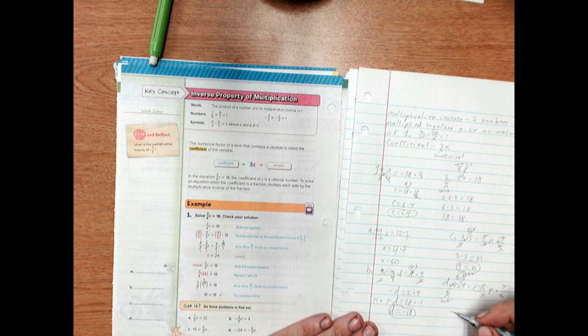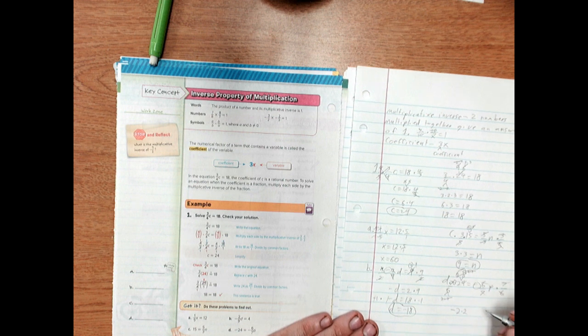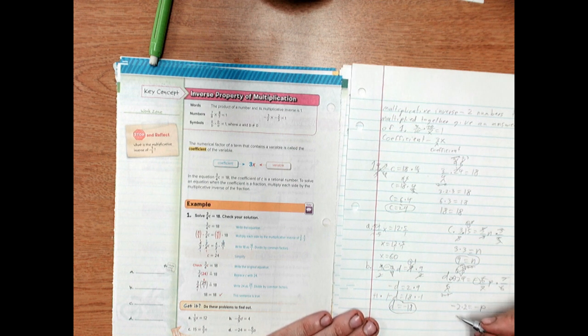So we are left with negative 2 times 2 equals negative p. Then 2 times 2 is 4. -4 equals negative p. Multiply both sides by -1. Negative signs cancel, and we're left with 4 equals p.